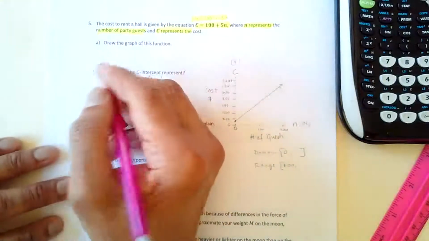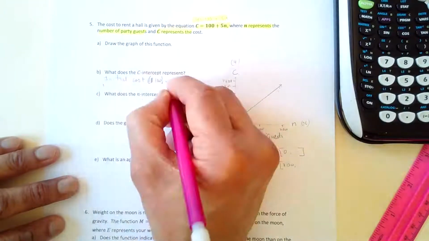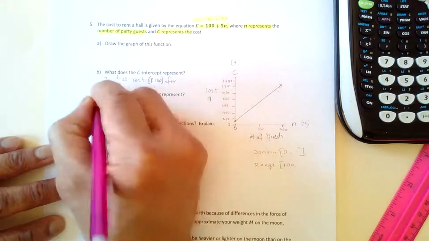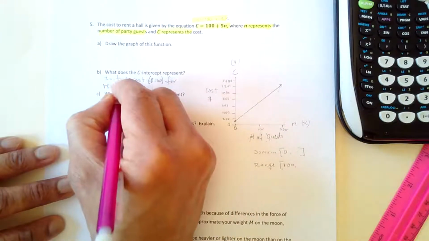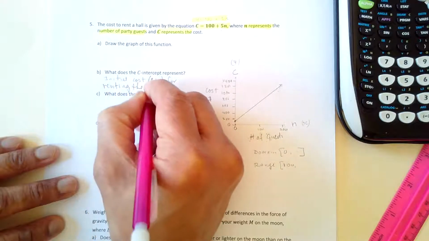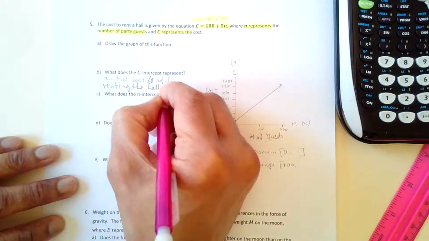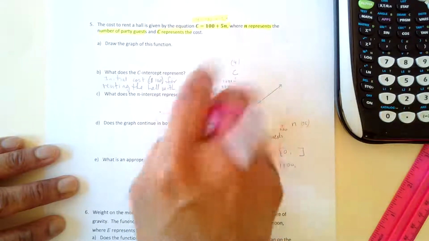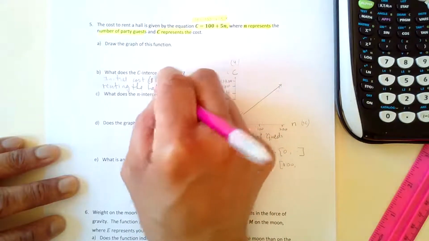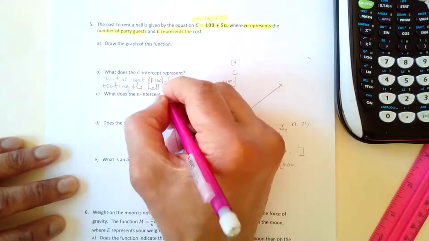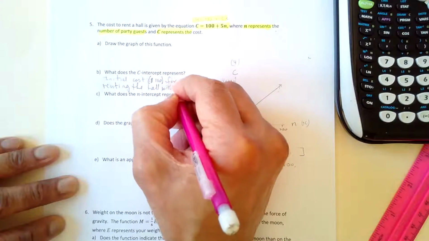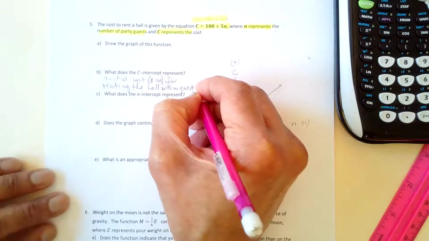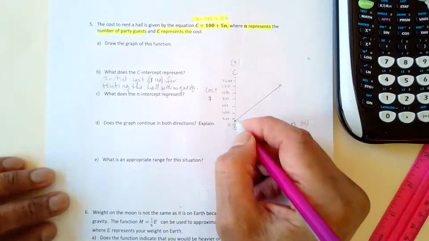So it will be the initial cost for renting the hall with no guests. So you have no guests at this point here.